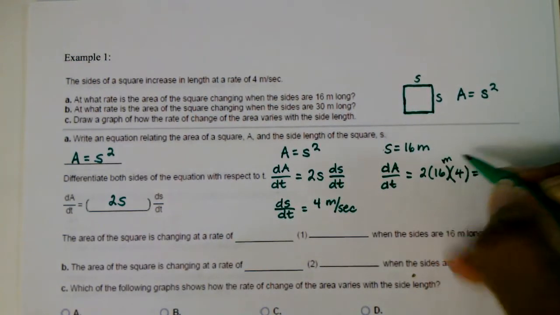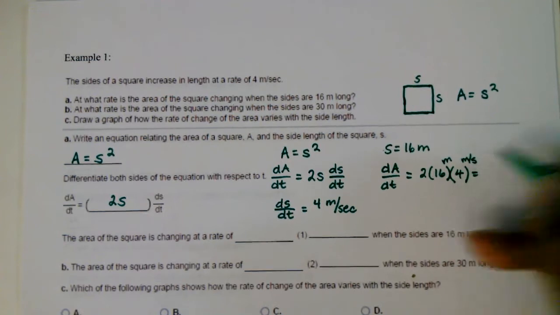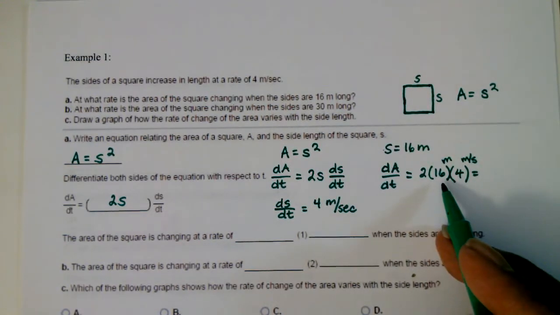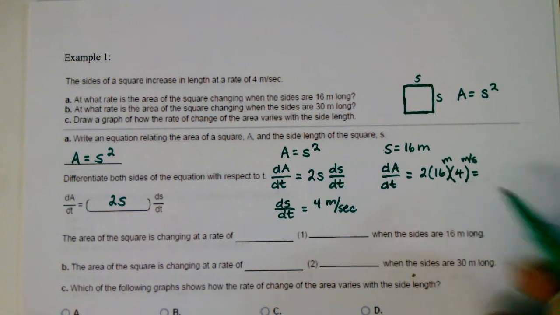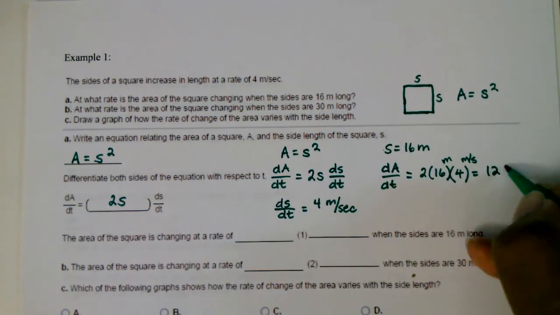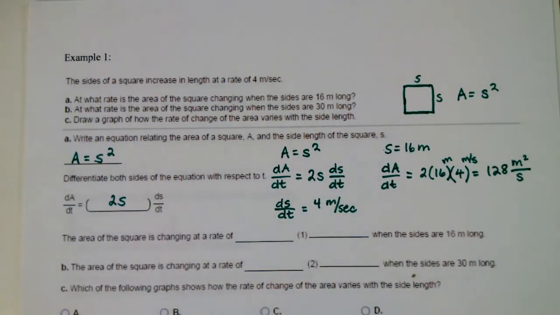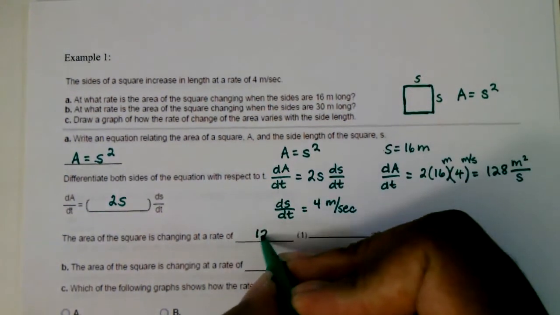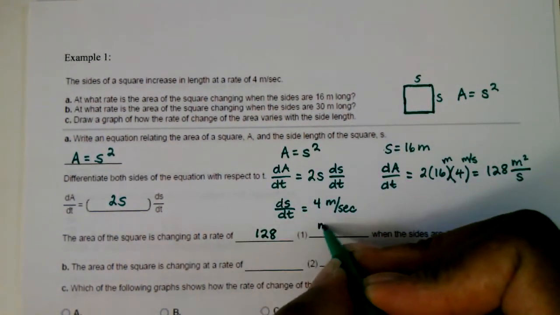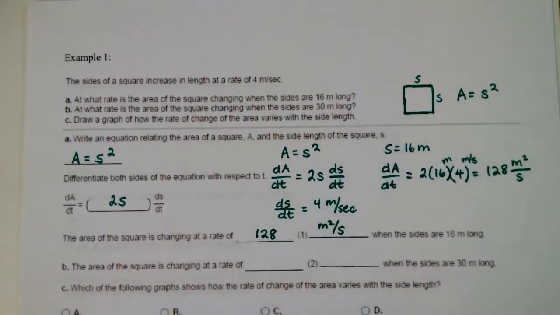And then I just go ahead and multiply this out. And by the way, this 16 is 16 meters. The 4 is meters per second. 2 times 16 is 32. 32 times 4 would be 128. And here, meters times meters is square meters, and then per second. So in this case, the area of the square is going to be changing at a rate of 128 square meters per second. And that's when the sides are 16 meters long.